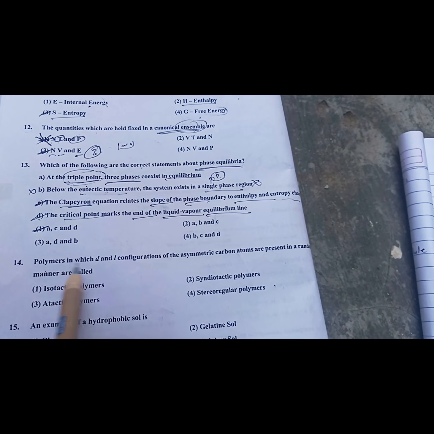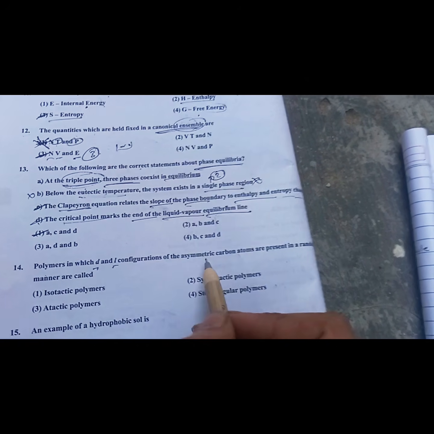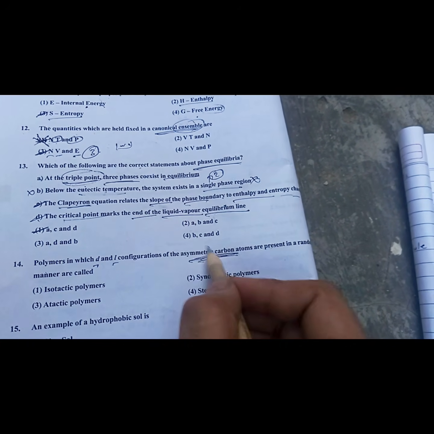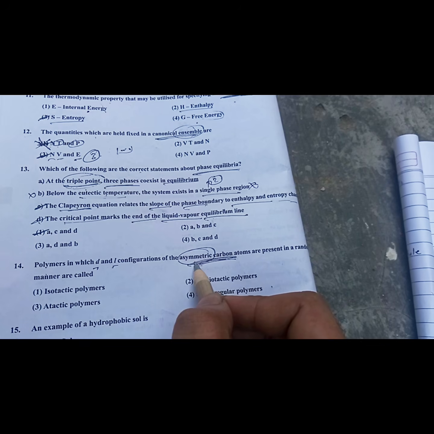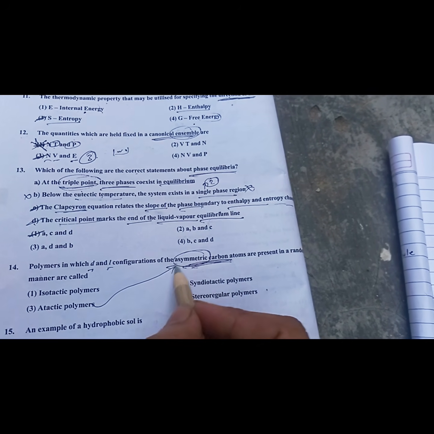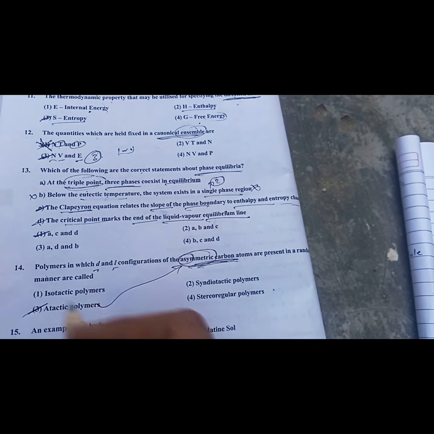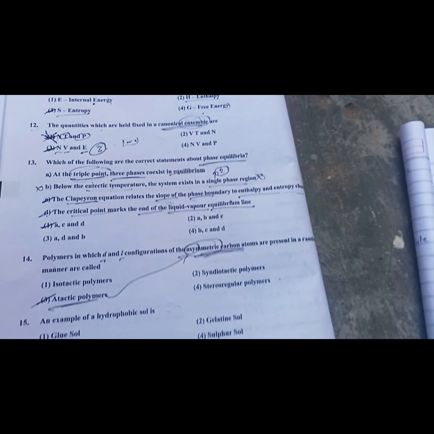Option 1 will be the correct answer for this. And the 14th one is about the polymer in which D and L configurations are the asymmetric carbons. There are asymmetric carbons already, so only for atactic polymers will asymmetric carbons take place. This is also discussed in the 2024 question paper. You can also see it.